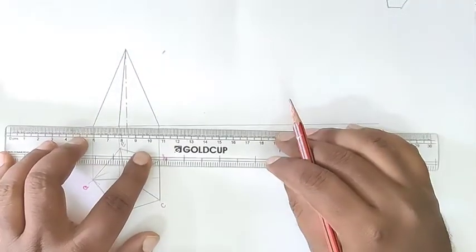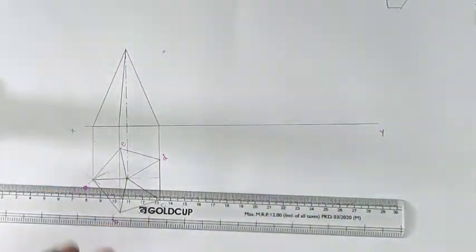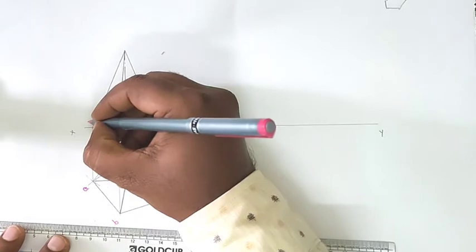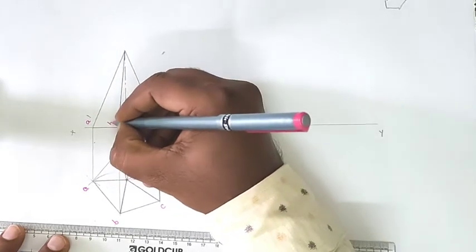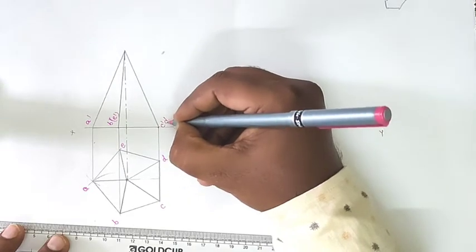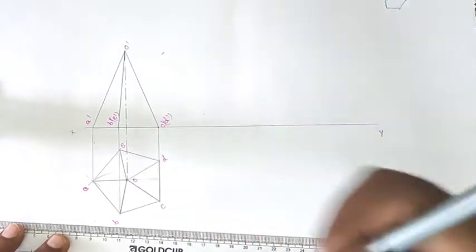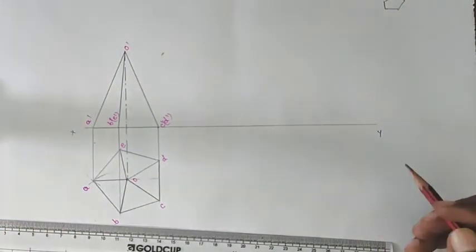So this is the top view and front view of our diagram. After drawing the top view and front view, here we will get A dash, and here B dash, E dash, and here C dash, D dash, and here we will get the apex point O dash, like that.